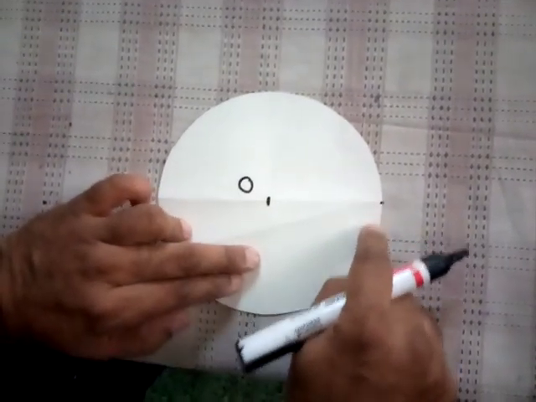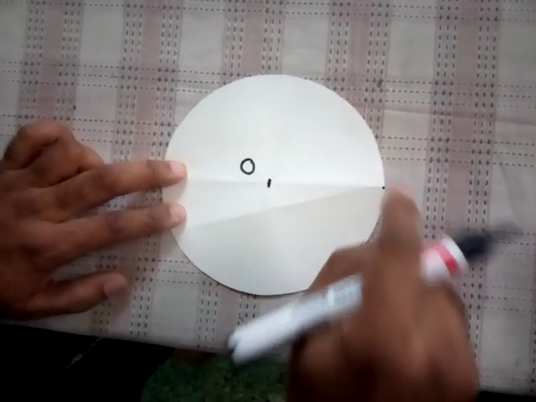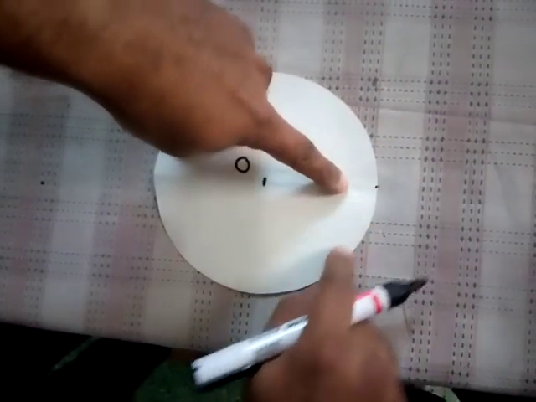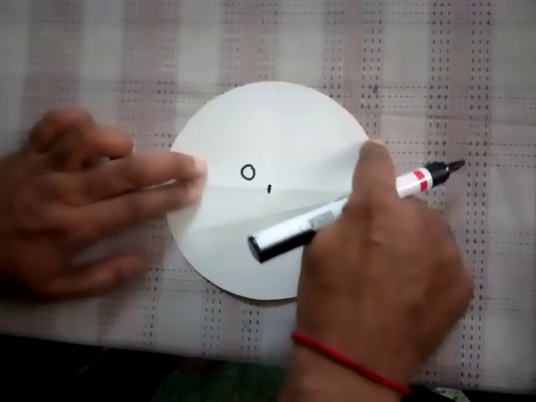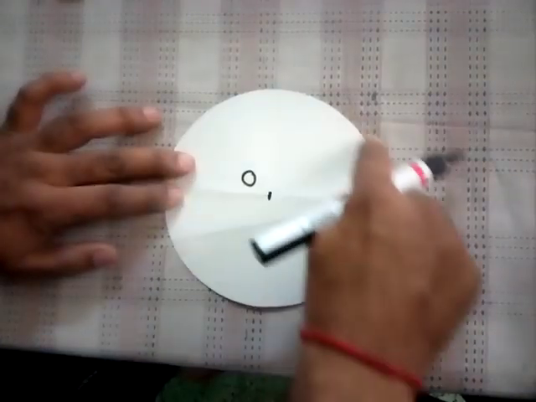This distance is known as the circumference of the circle. So the circumference of the circle is the distance or the length of the boundary of the circle. In short, circumference is the length of the boundary of the circle.